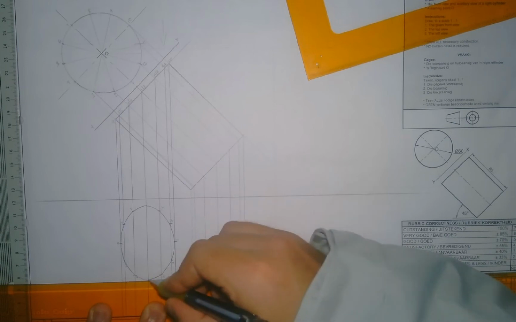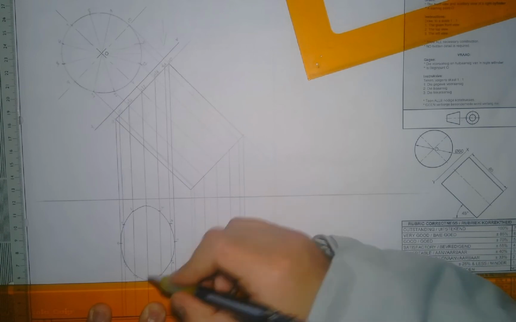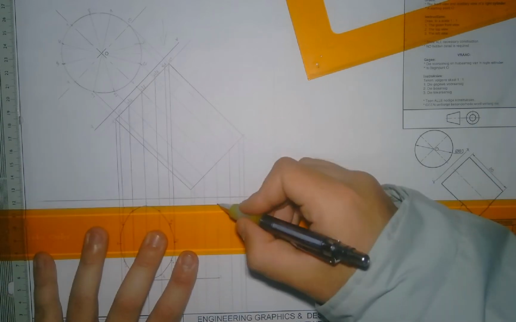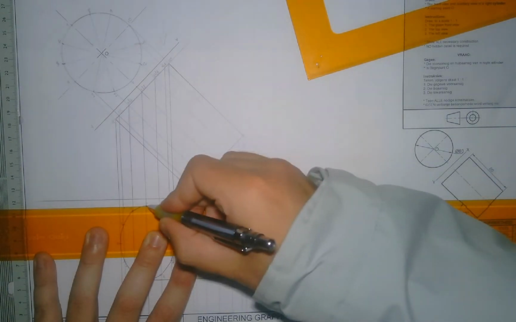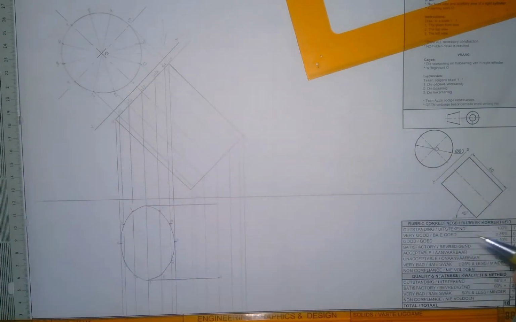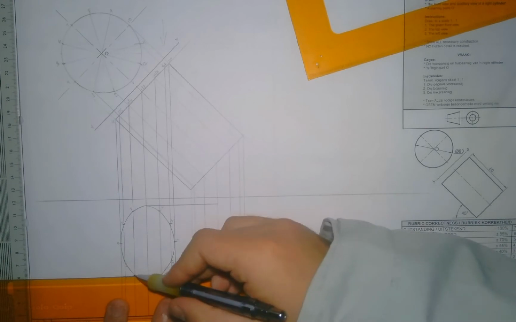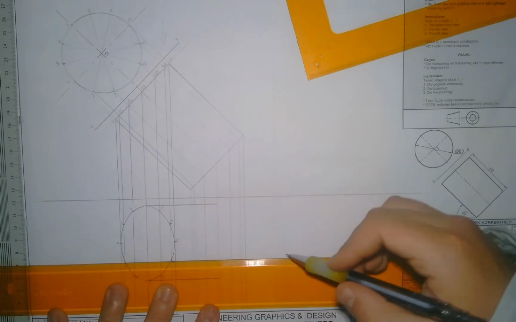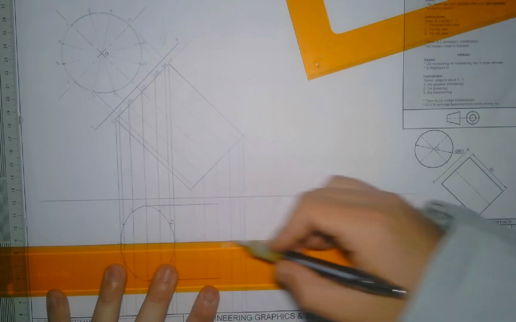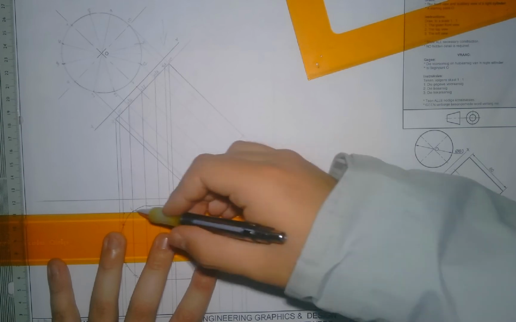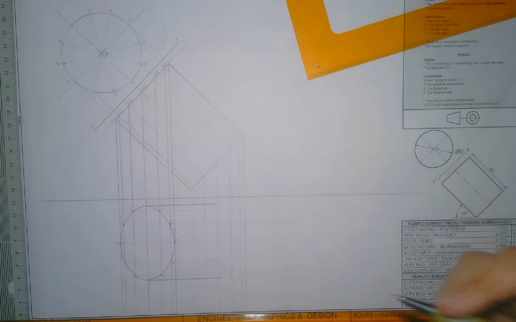I'm going to draw the top and the bottom dark. Why? Because it is a cylinder and we can see them. Okay, you see that? Now we can take all the other points across.